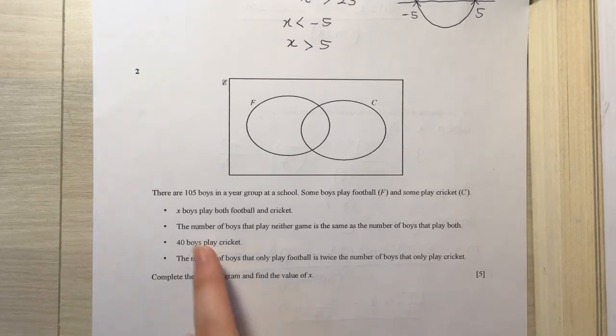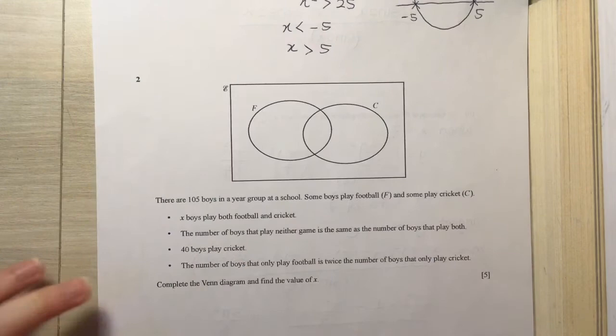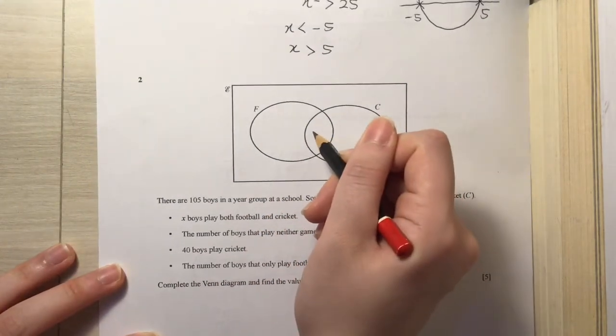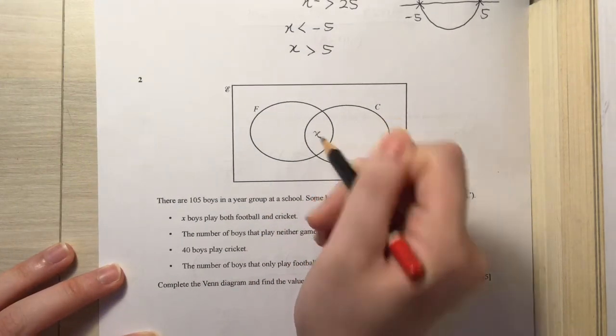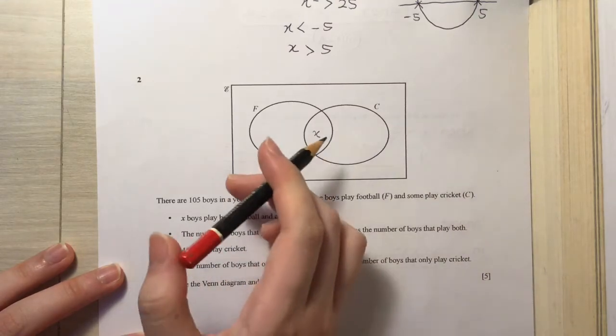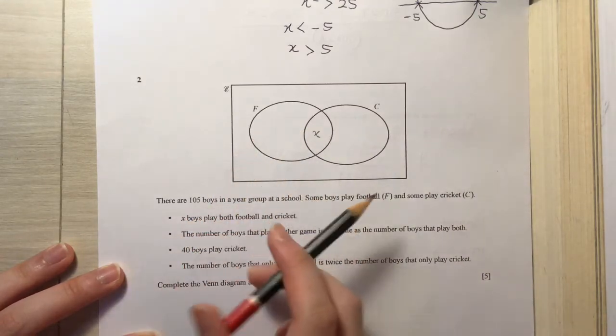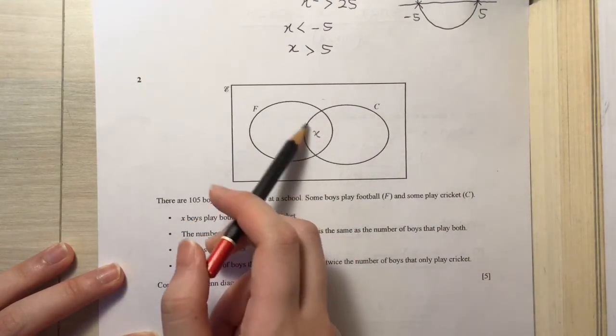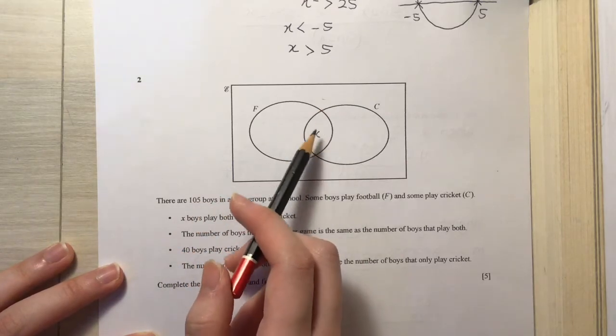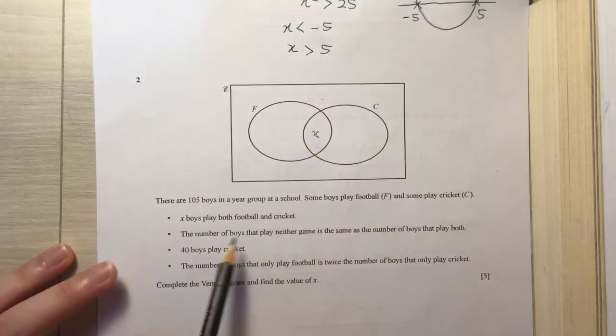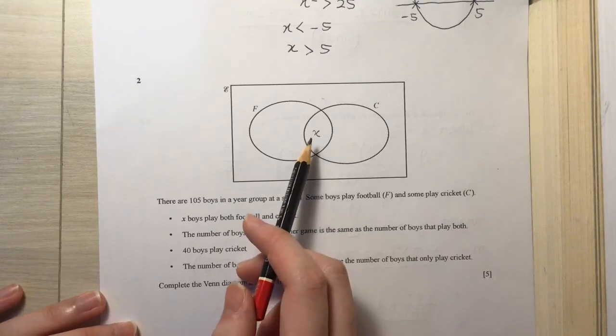So when you read until this part, immediately use a pencil, write down x in the middle part over here, because this part basically means "and" and it's kind of straightforward. It tells us the number of people that play both football and cricket. So write down your x first.